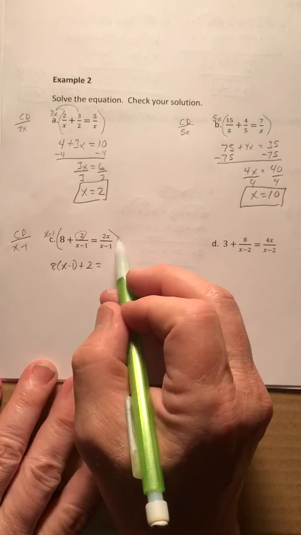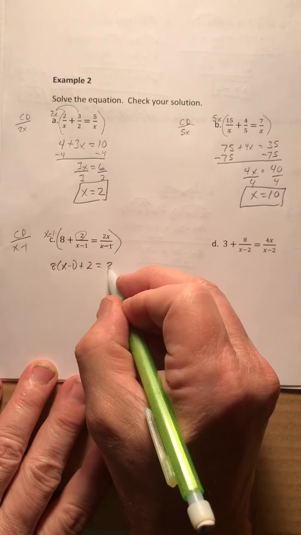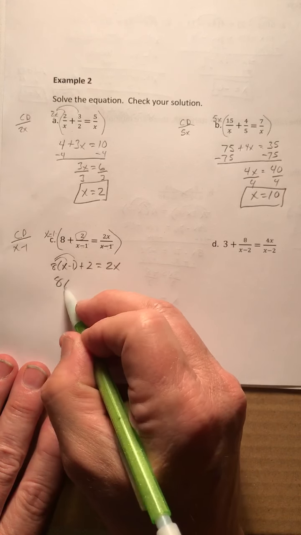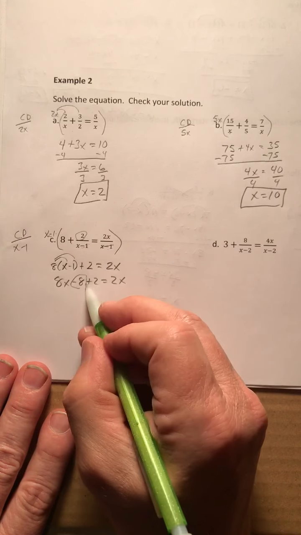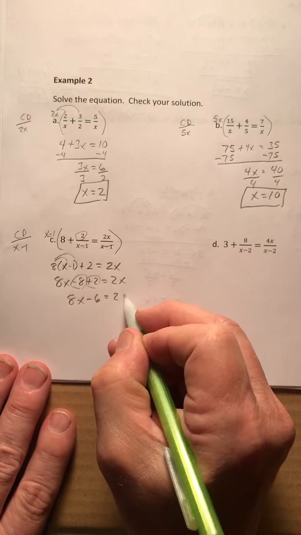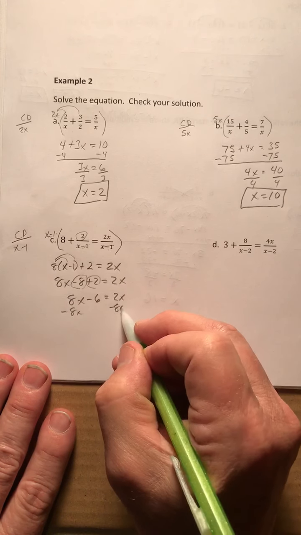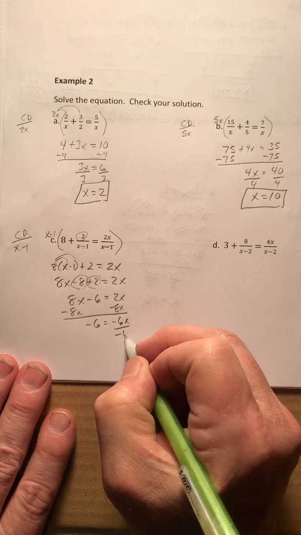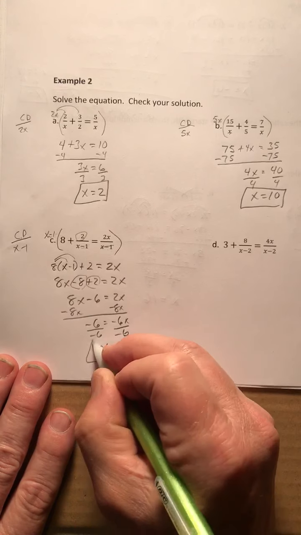And then when I multiply x minus 1 times 2x over x minus 1, the x minus 1's cancel out, so it leaves me with 2x. All right, so now I distribute. I got 8x minus 8 plus 2 equals 2x. Combine my like terms. 8x minus 6 equals 2x. I'll subtract 8x, and I get negative 6 equals negative 6x. Divide by negative 6, and we get x equals 1.